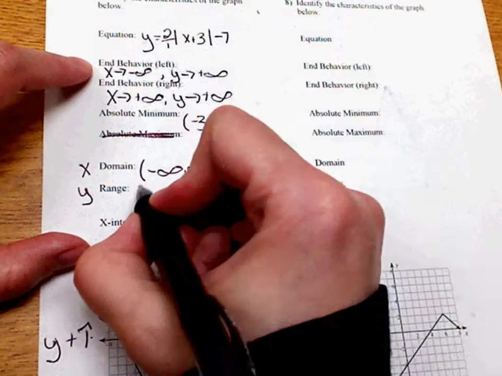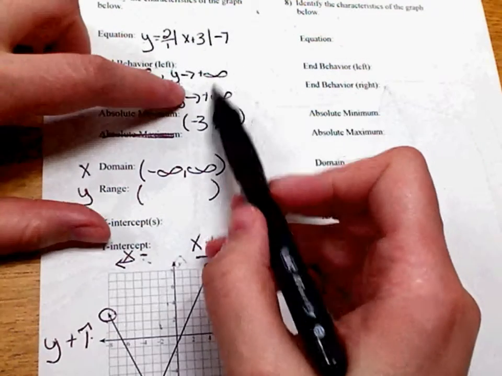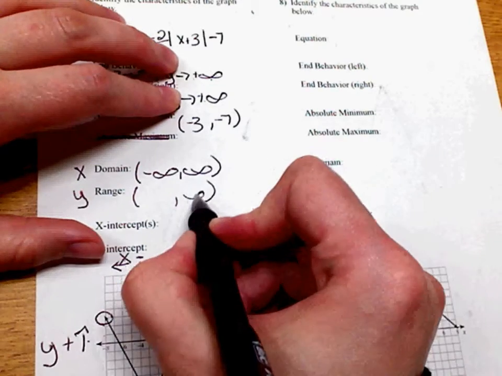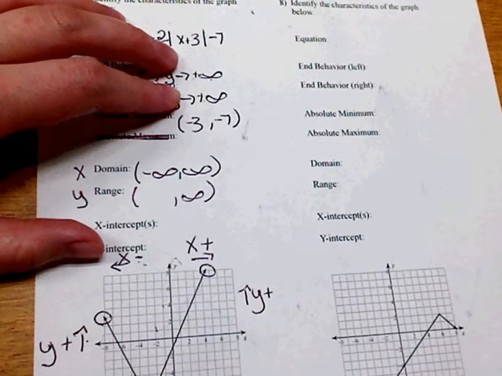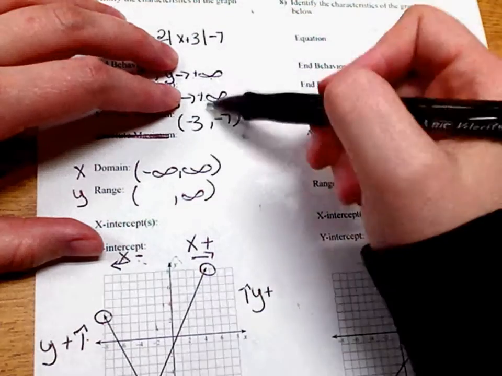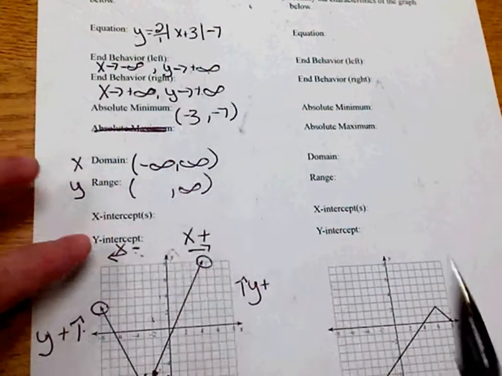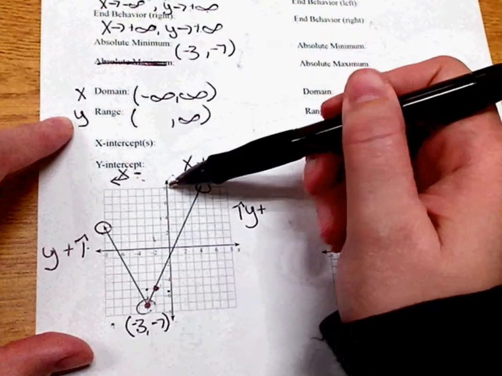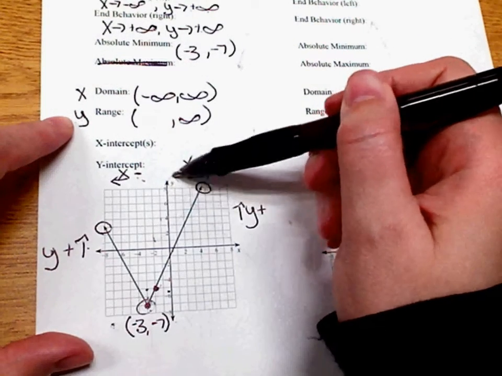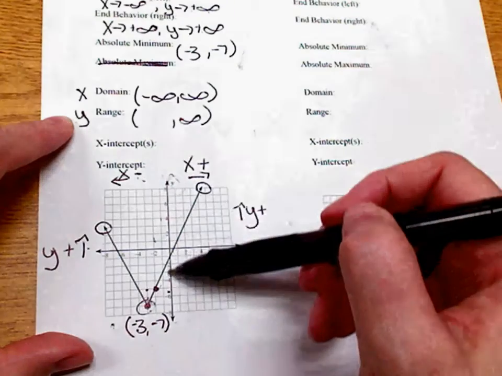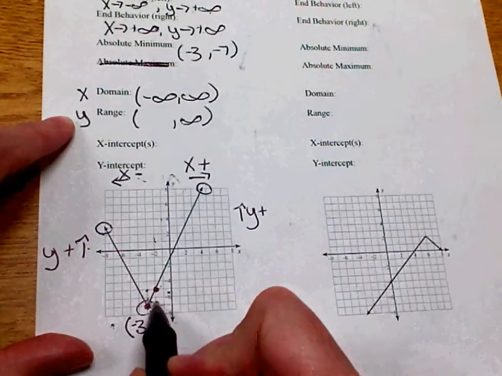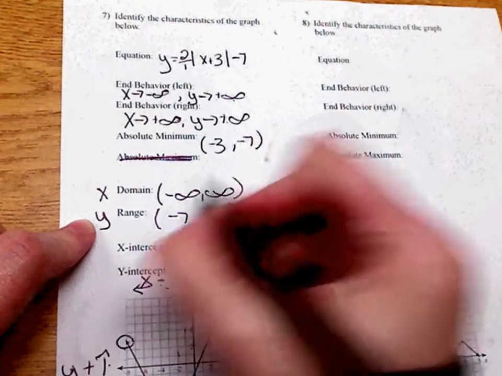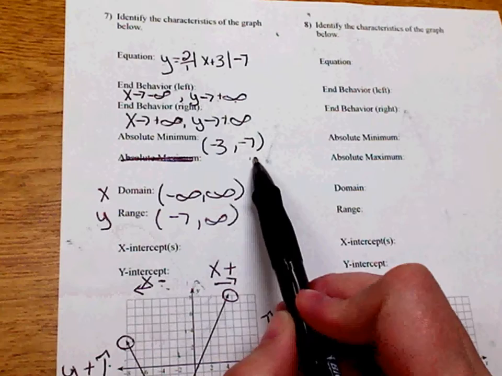For the range, or the y, you can see that it does go to positive infinity, but it doesn't ever go to negative infinity. So we're going to go ahead and put positive infinity on the side for the larger quantity. And then for the negative side, we can see that we're talking about range, y. So we're looking for the lowest y number. Make sure you're looking at y. The lowest y number we can get to is right here at -7. Okay? It will match your y value here.